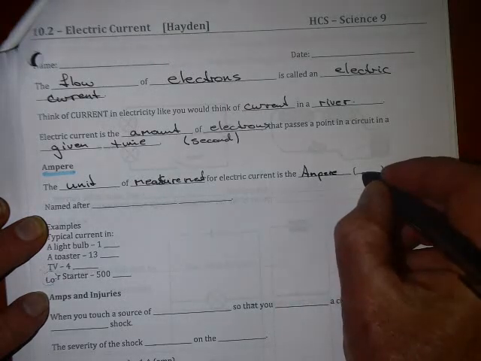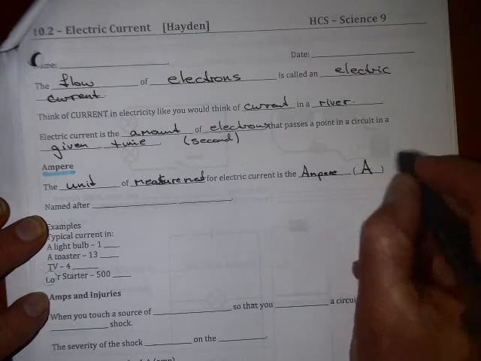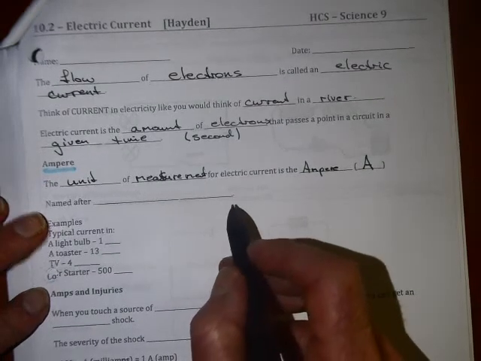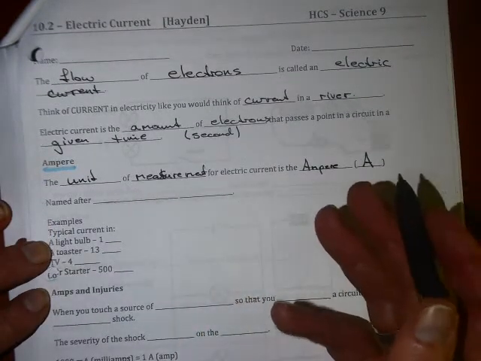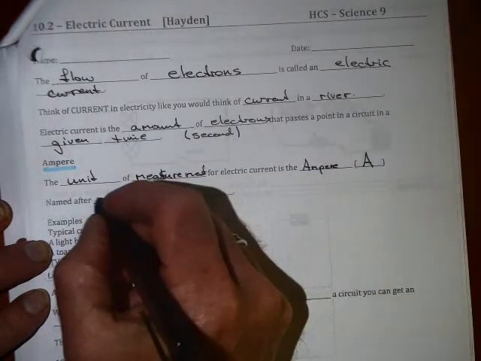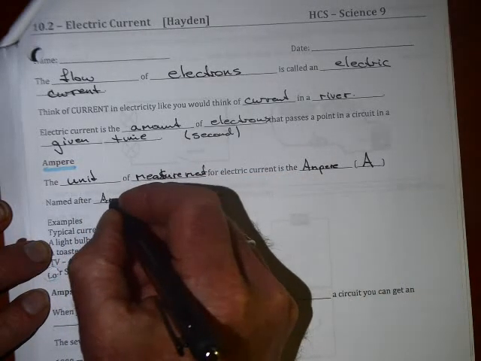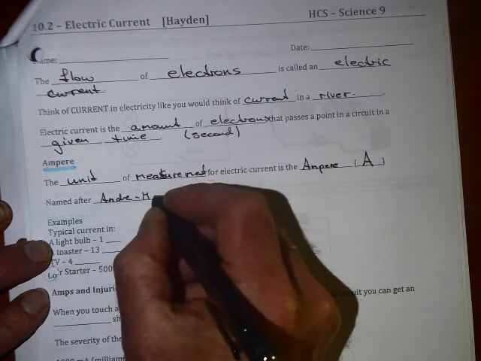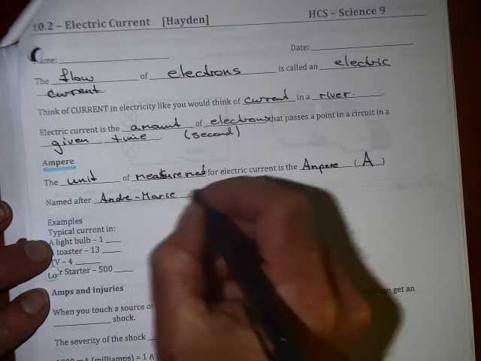And we shorten that to just a capital A. The reason it's capitalized is because this is actually a guy's name, the same as Joule is named after a guy. This one's named after a guy by the name of André Marie Ampere.